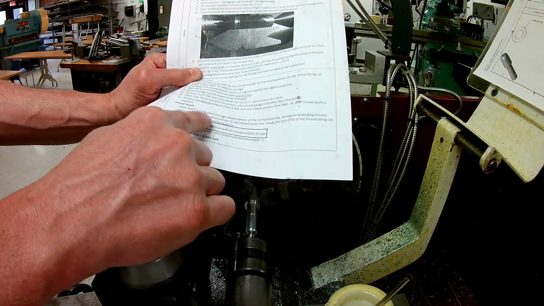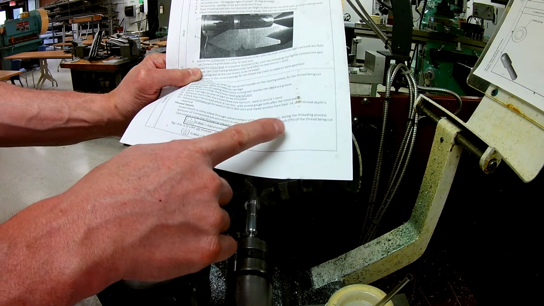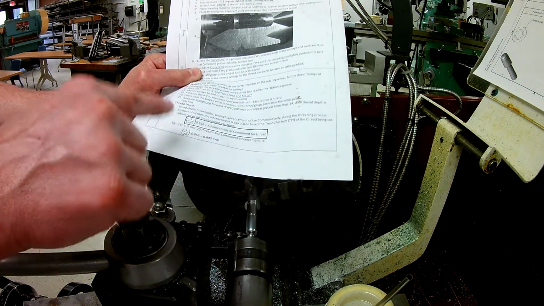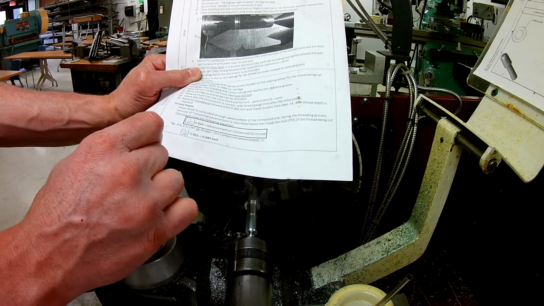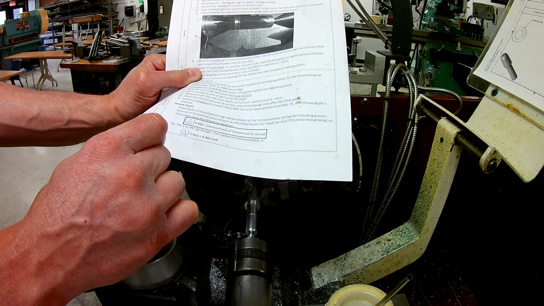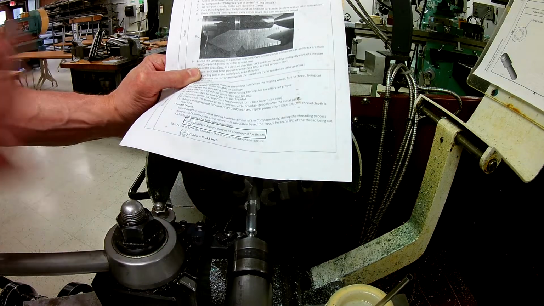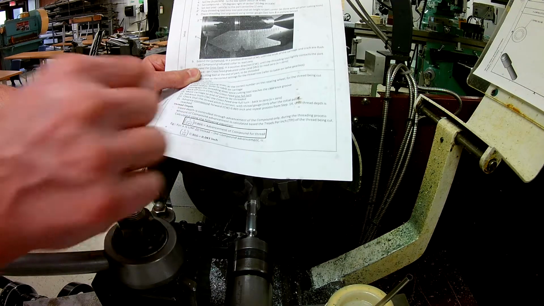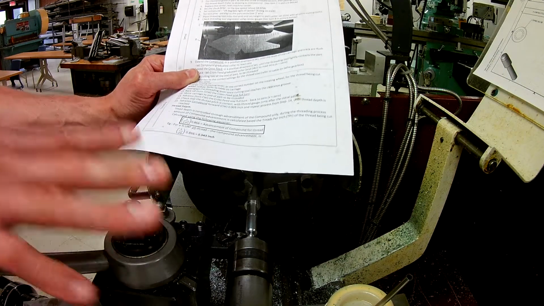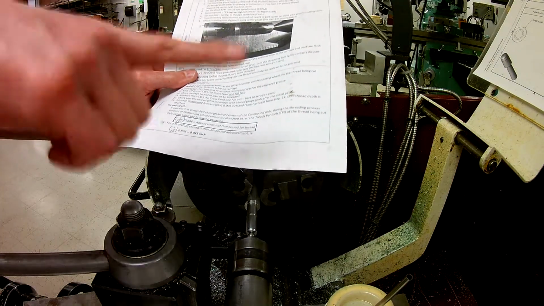Okay, the amount of the compound advancement is calculated based on the threads per inch of the thread being cut. And here is the formula: 1 divided by the threads per inch times 0.866 gives you the total advancement for the compound. So look, we're doing 20 threads per inch. 1 divided by 20 times 0.866 is 0.043. We will ultimately be moving this compound 0.043.